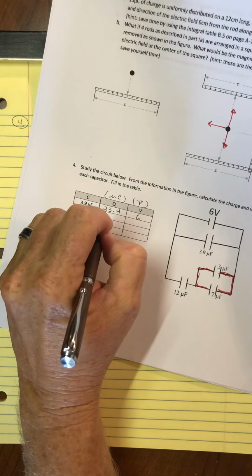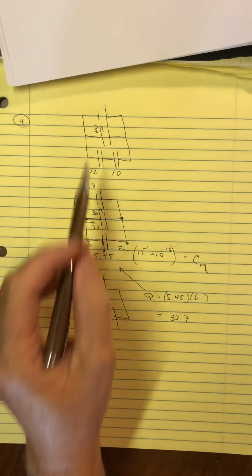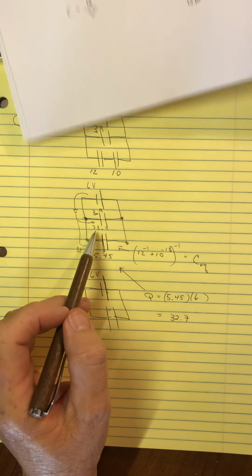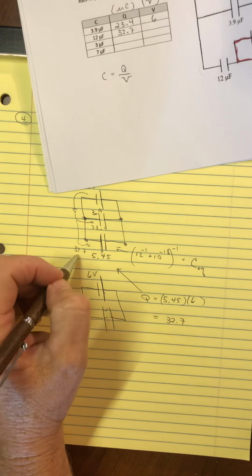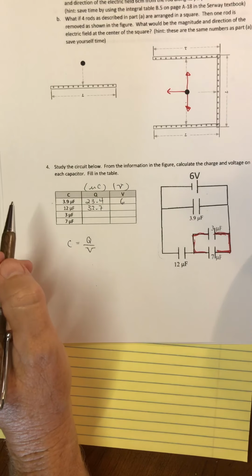So this is then the 32.7. And so that's how something like the equivalent circuit, technically the equivalent of the equivalent circuit, leads me back to the real circuit and lets me conclude then how much charge is on what I really wanted to find. So there it is. That's what I really wanted to find.